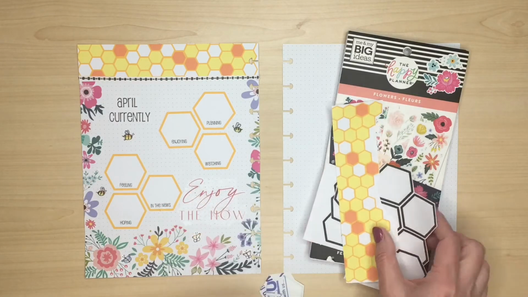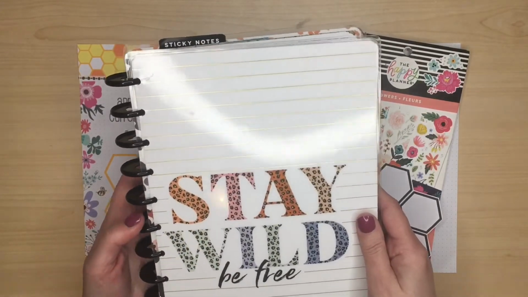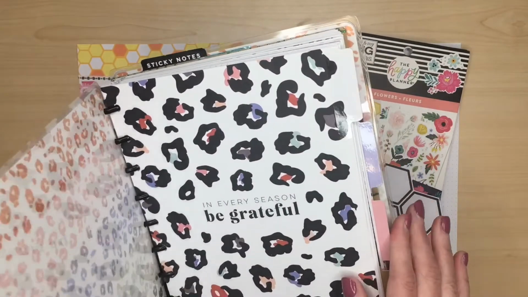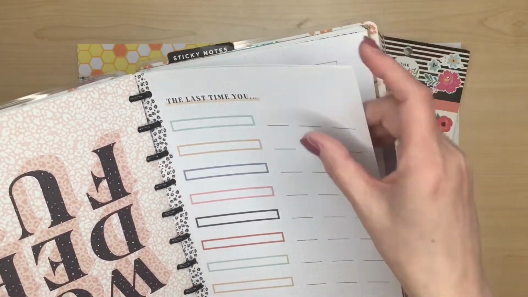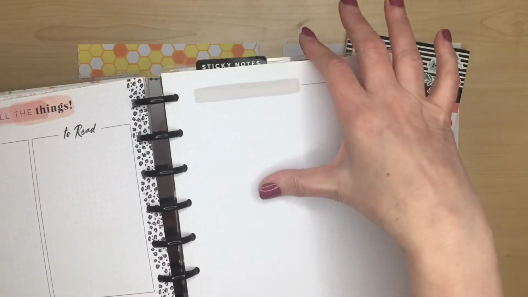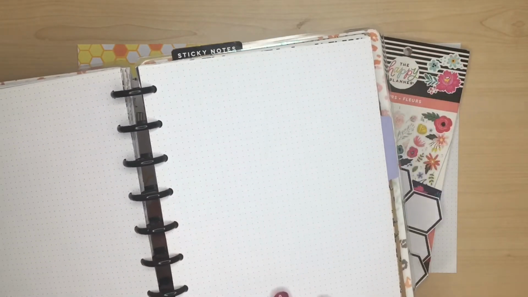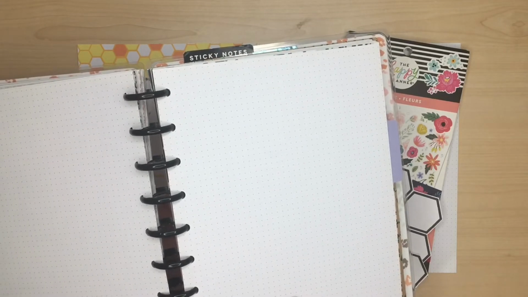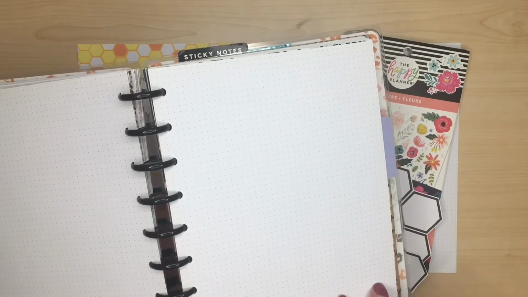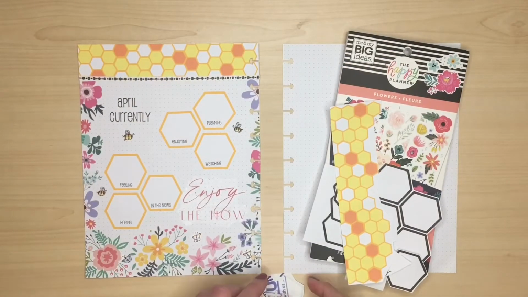I'm using paper from this Stay Wild guided journal that I bought last year. Inside it has pages that have prompts on for you to fill in, but it also has a lot of just plain dot grid paper, if I can find it here, and I found that really useful this year for making any special pages, particularly these currently and to-do pages every month. Let's get started.